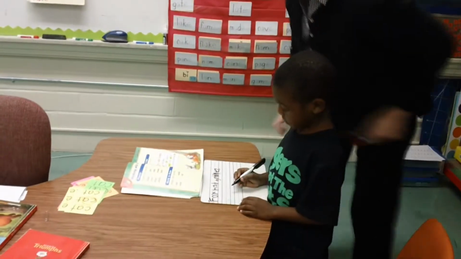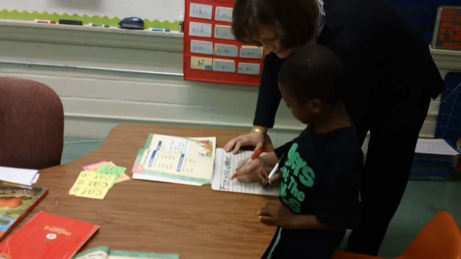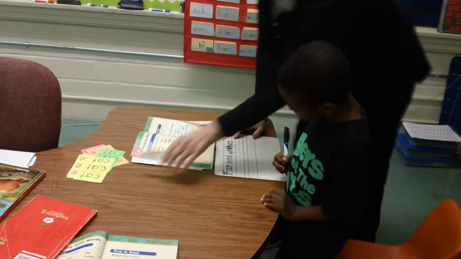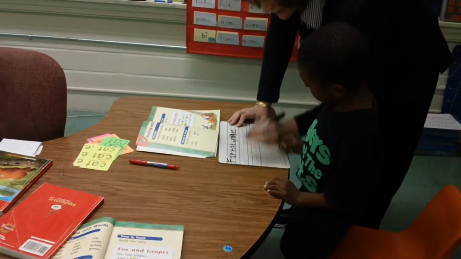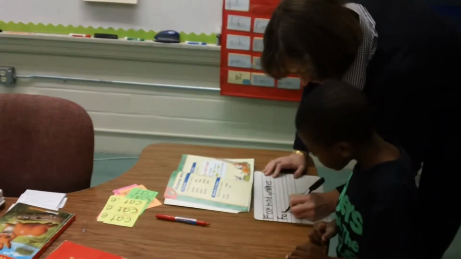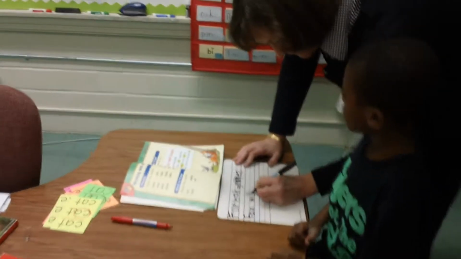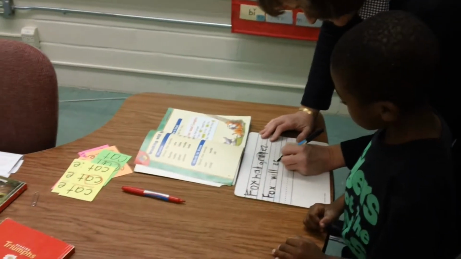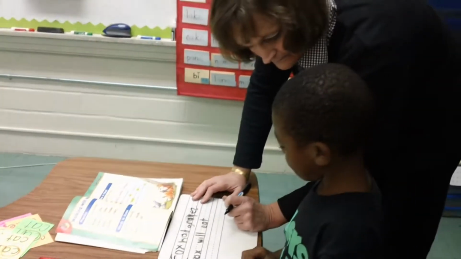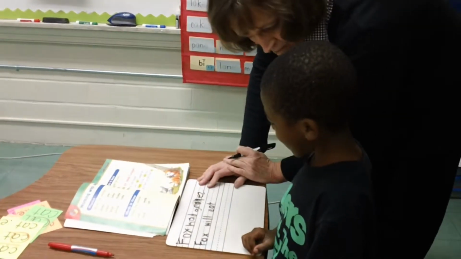Okay, let's look up here. Our sentence was, that's a sentence. Fox had grapes is a sentence if we put a period there at the end. Let me borrow yours. That's the one that wasn't working too good. Fox will eat. Now, how do you end that sentence? Fox will eat what? What will he eat? What did the fox eat in the story?